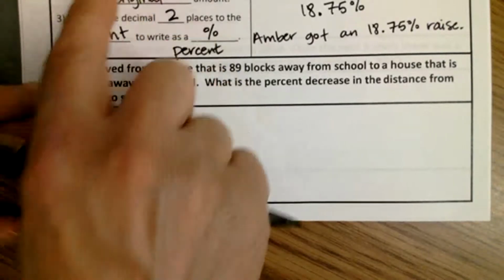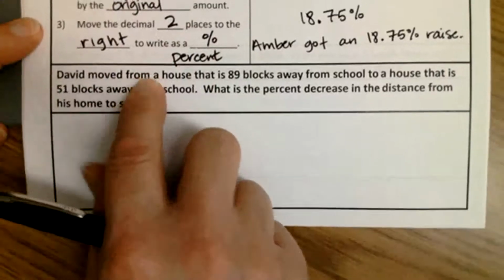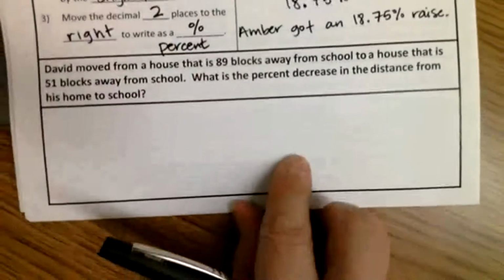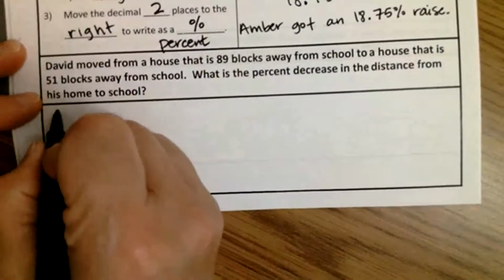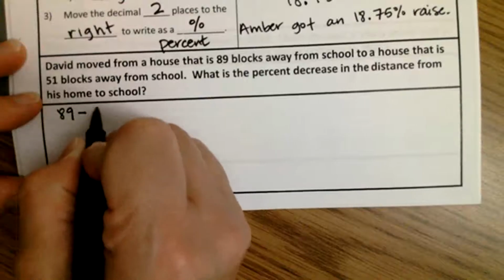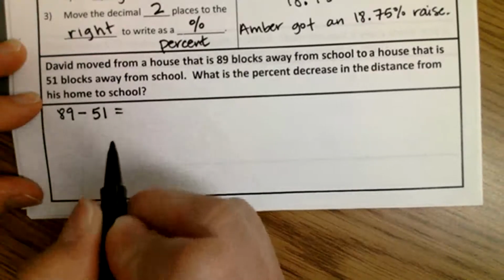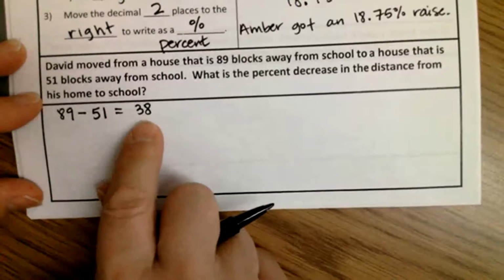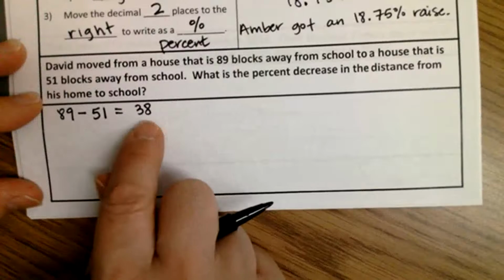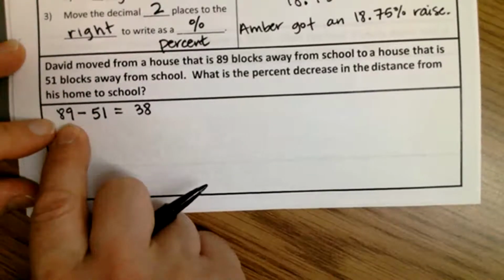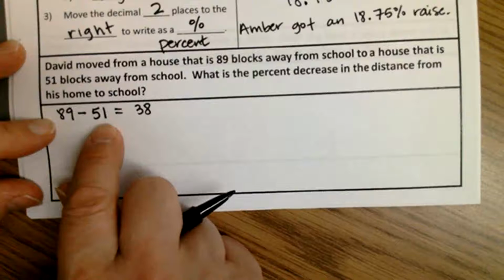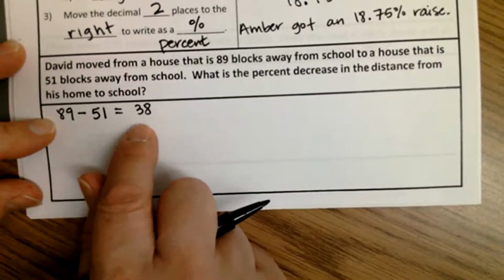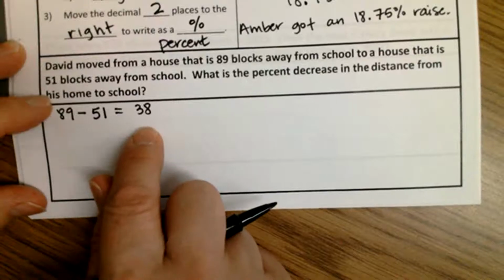Step number 1, we're going to find the amount of change. So you see right here, step number 1, find the amount of change. So we're going to take the bigger value, 89, and subtract 51. 89 minus 51 is 38. So the change is 38 blocks. That's the amount of change. So he started out having to walk 89 blocks. Now he only has to walk 51 blocks. And that's a difference of 38 blocks. Okay, so that's the amount of change.